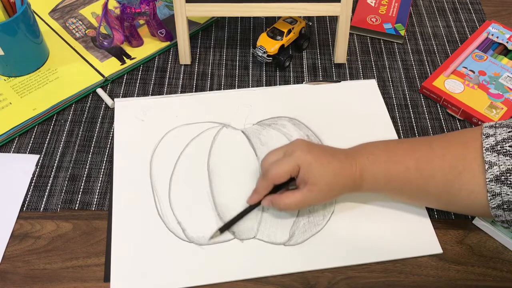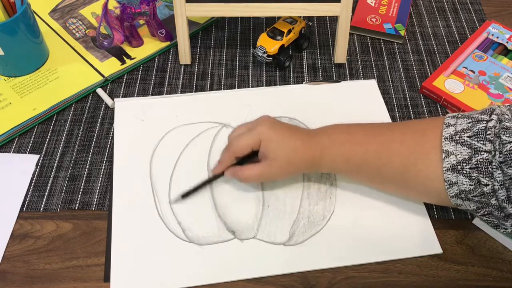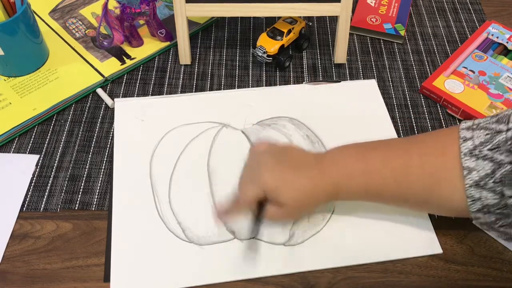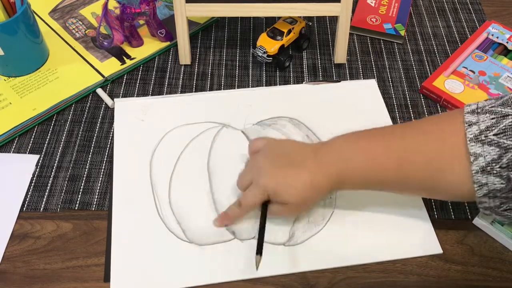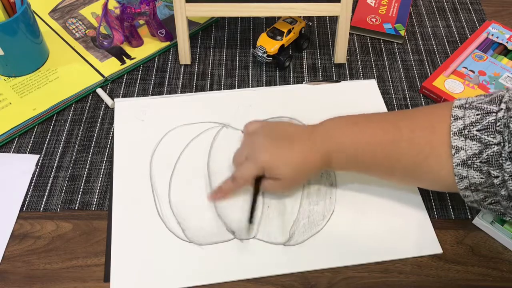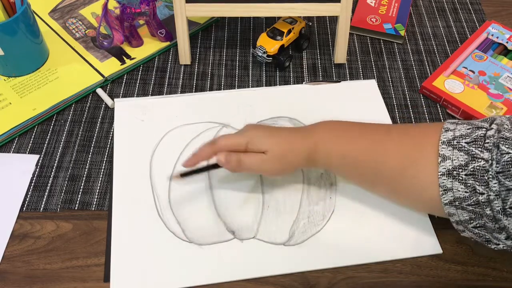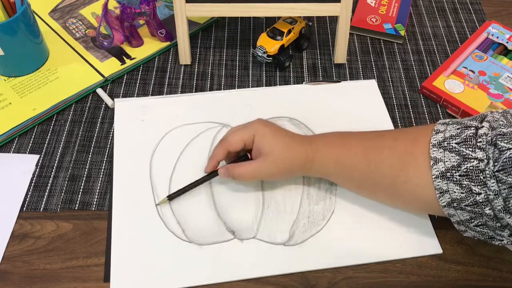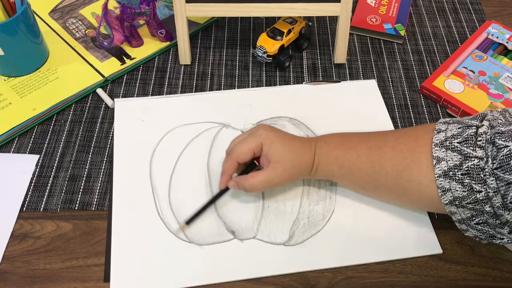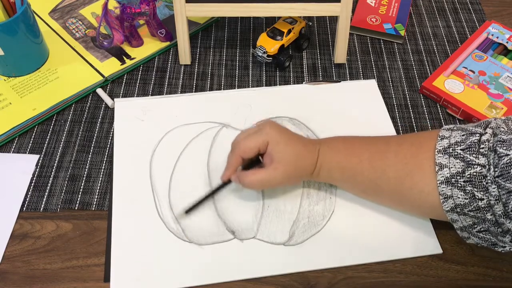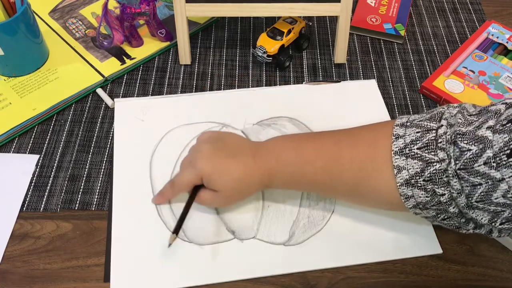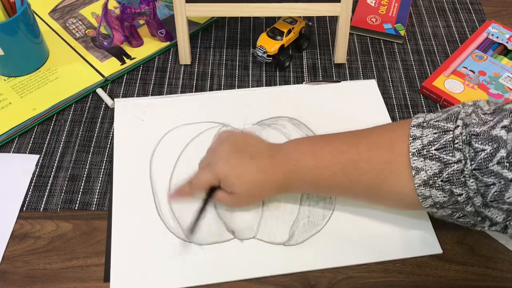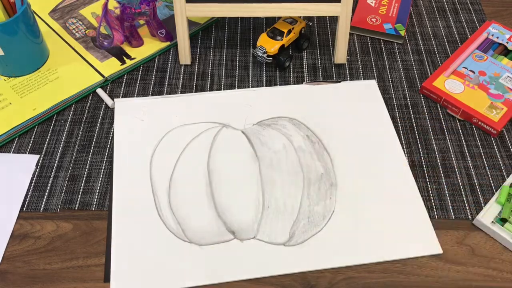Make it like a U shape. Use your finger. Soften it all the way up. Just follow the lines. The last one over here is a little bit of shadow. Soften it with the tip of your finger.